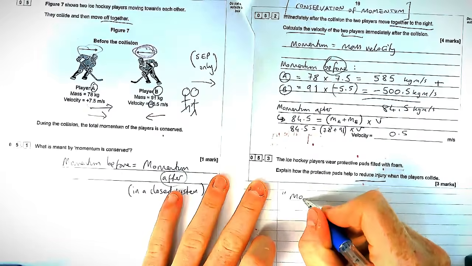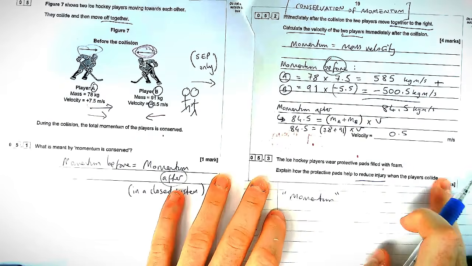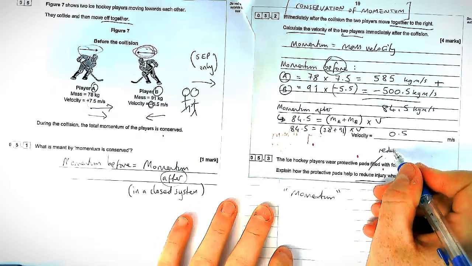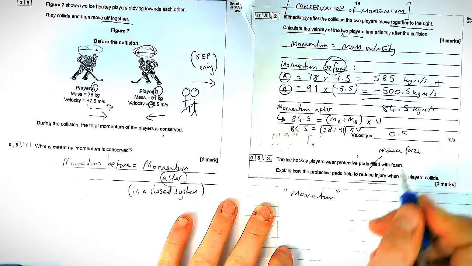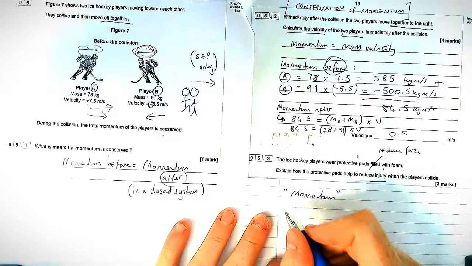To reduce injury, essentially you have to think of a way to reduce the force acting on the people or their knees or whatever. I would definitely use the equation to help remind you. There's an equation that says force equals change in momentum, or change in mv, divided by time.